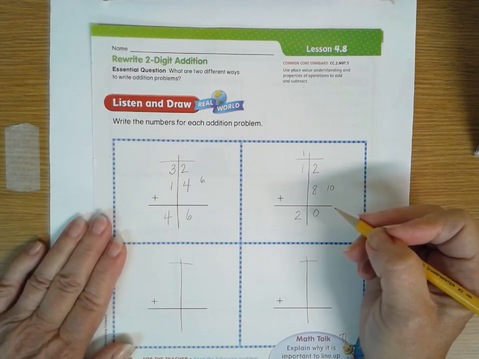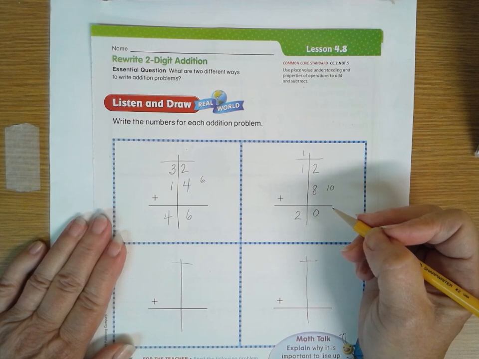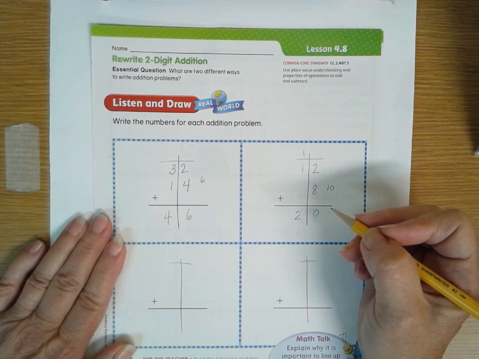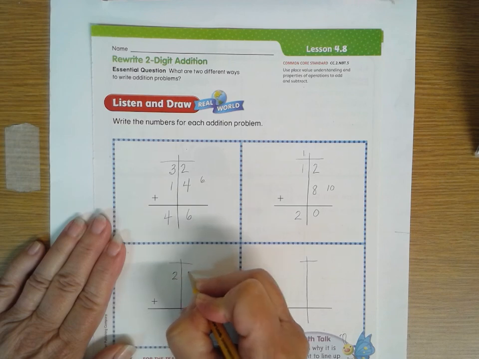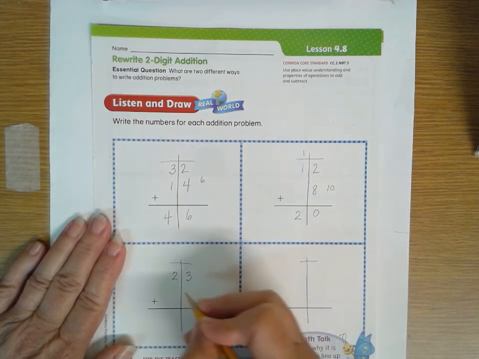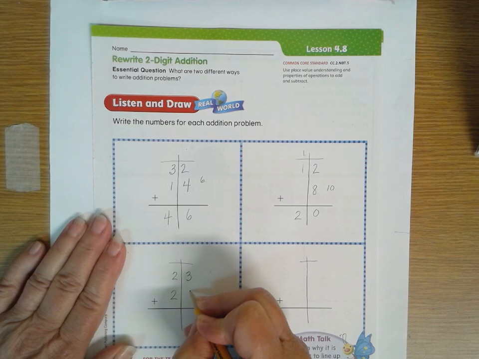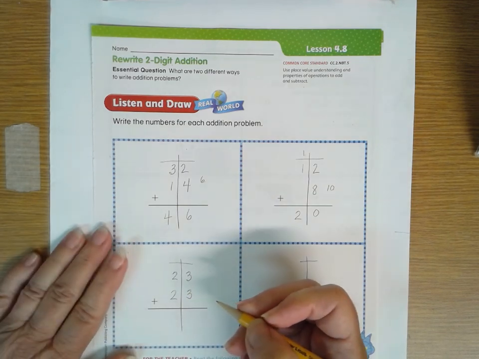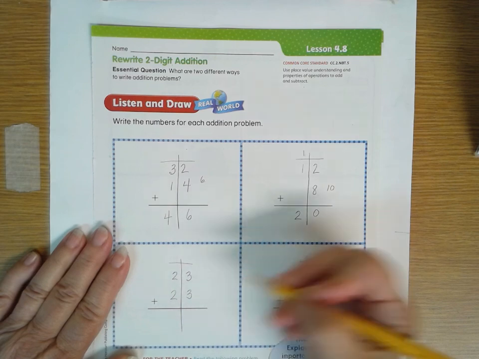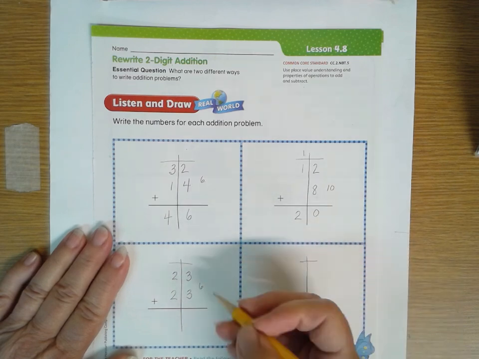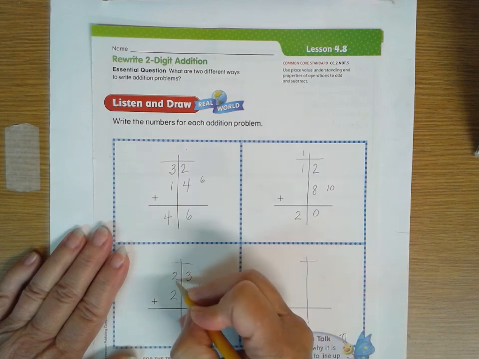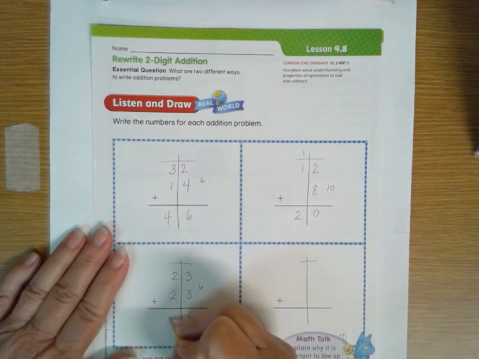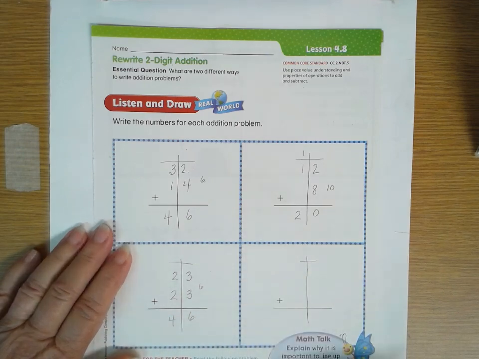Austin drove 23 miles to the dentist office, and then he drove 23 miles home. How many miles did he drive in all? So he drove 23 to get to the dentist office and 23 miles to get home. We're going to add. 3 plus 3 is 6. That's a single digit, so we can just put that down. And 2 plus 2 is 4. He drove 46 miles.